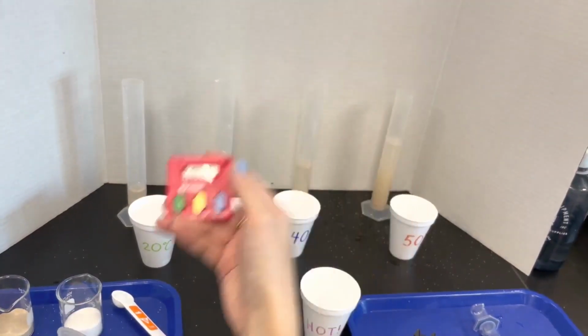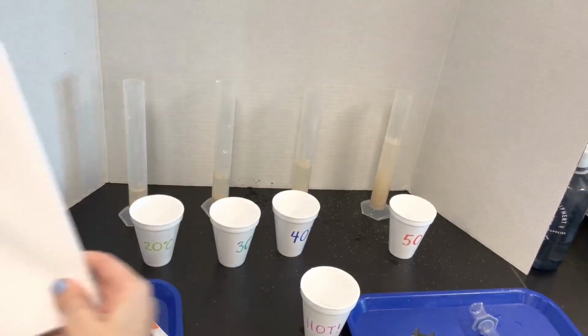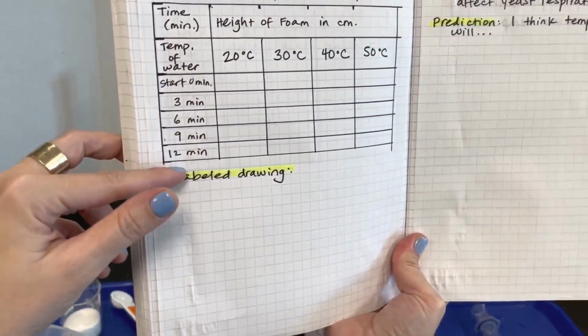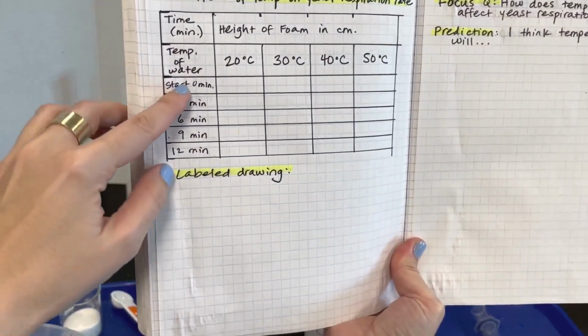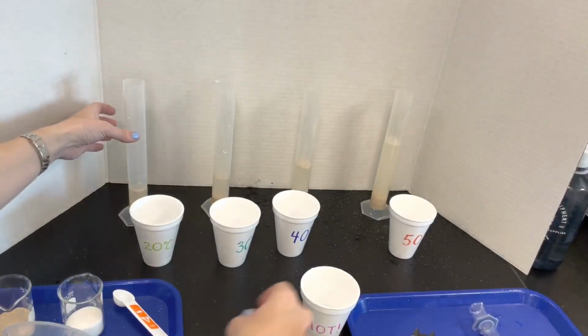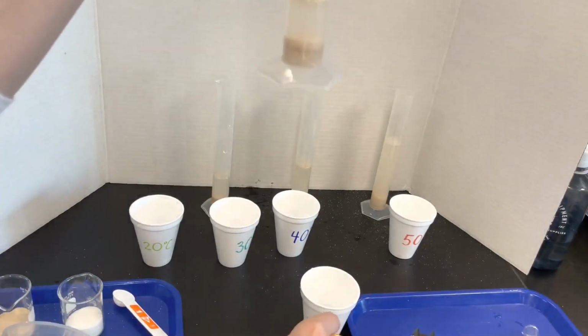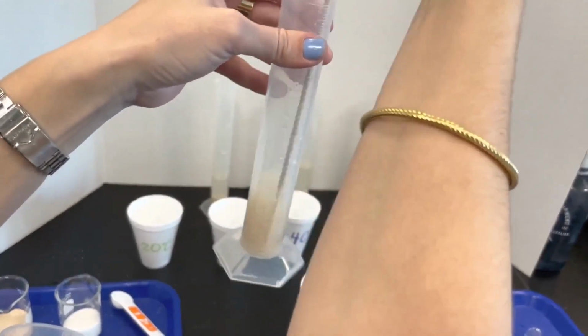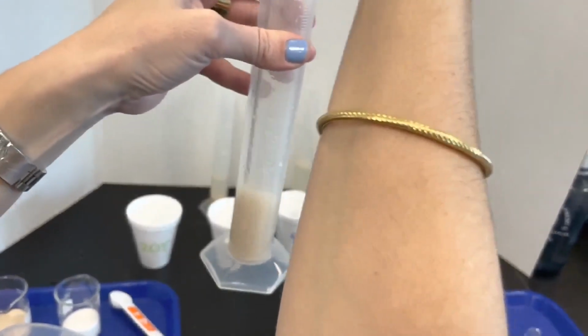Start to make immediate observations. We're going to be measuring the foam at all of these times. So at 0 minutes, our foam levels are also 0, we can call it. I'm going to just mix my yeast and water.